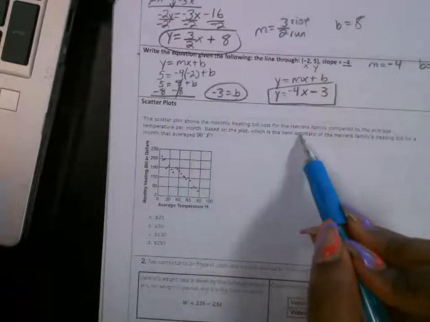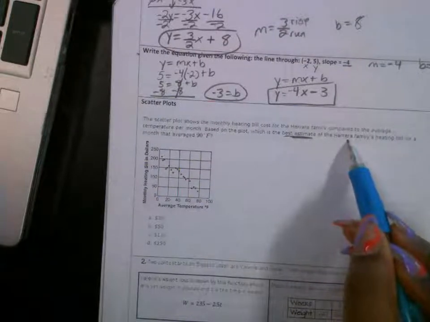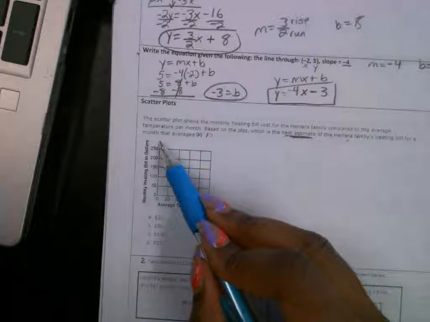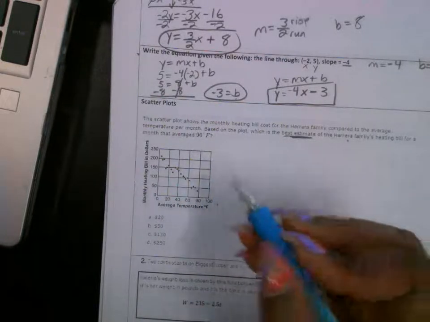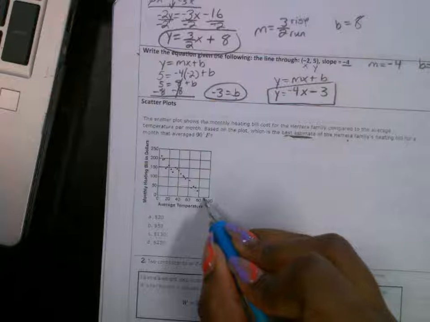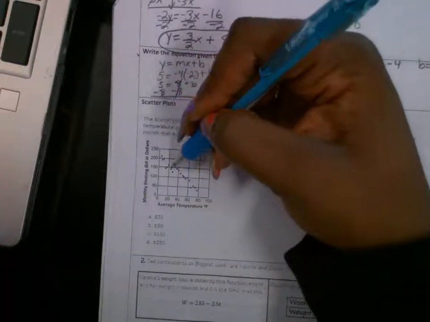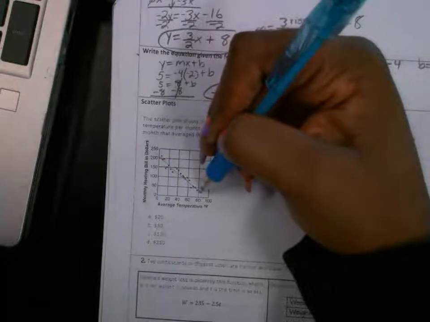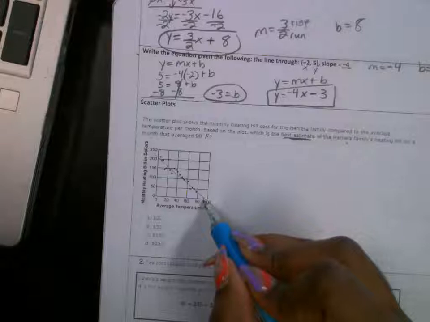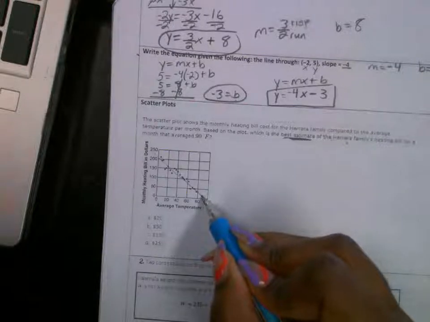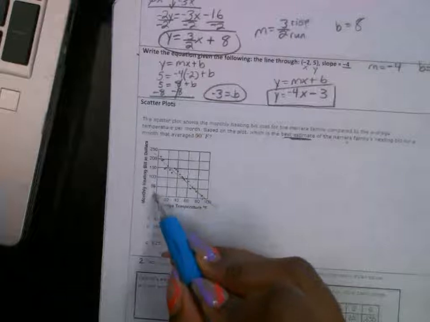Based on the plot, which is the best estimate of the family's heating bill for the month that averaged 90 degrees Fahrenheit? 90 is right in here. This is 90. It looks like the line is going down. It's somewhere in here. So if 90 is in the middle, 90 is right in here somewhere, so it's between 50 and 0.